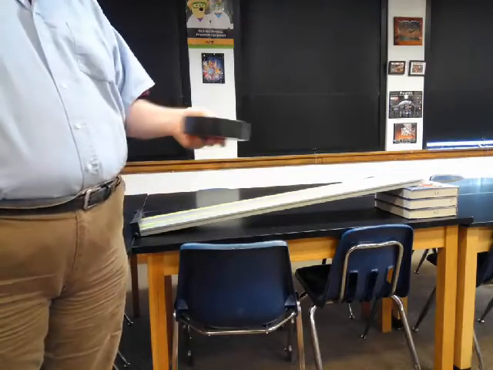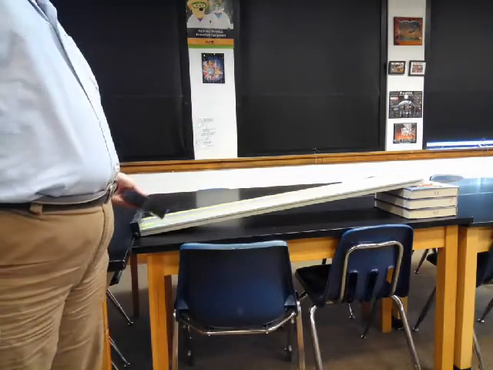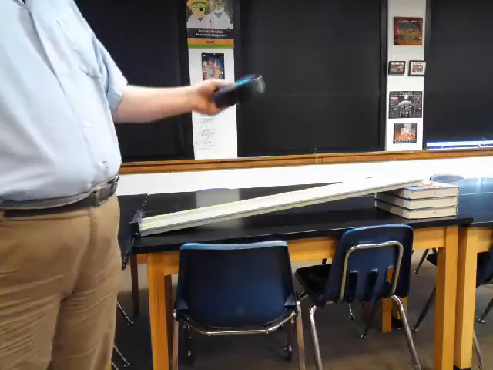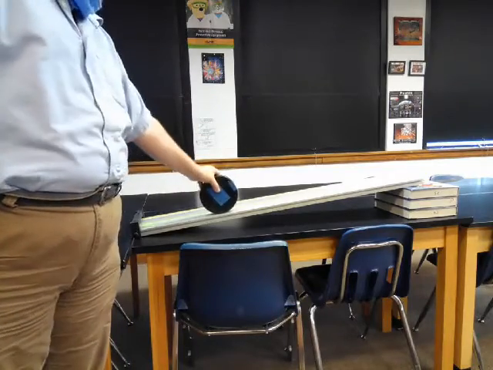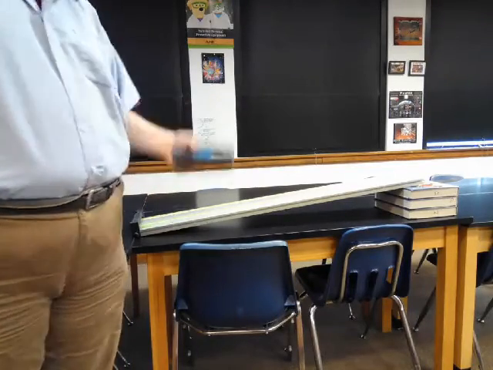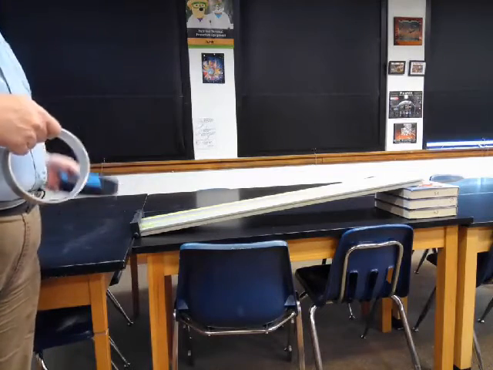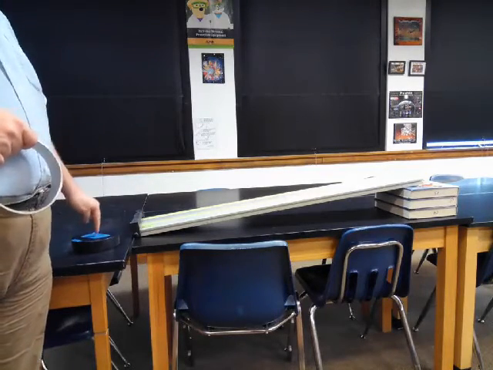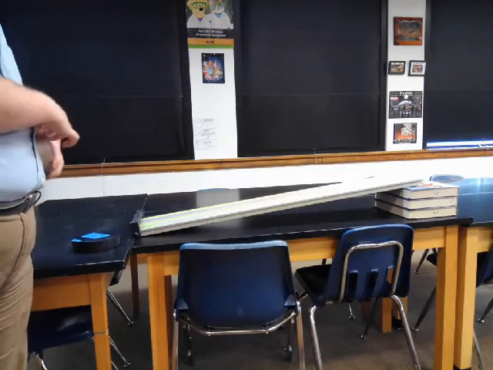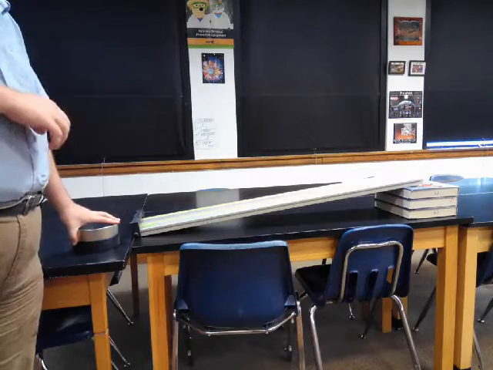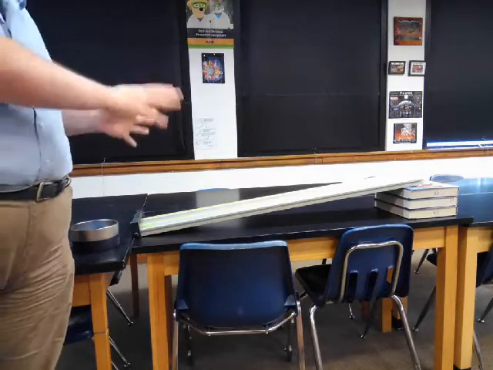which means effectively more work is being done on it. It's going to accelerate faster because it's going to feel more of the weight force pull it down the ramp instead of turning it as a rotating object. It'll feel more direct force and less torque. So that's going to conclude the demo part.